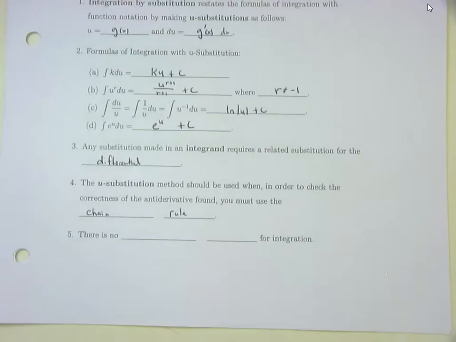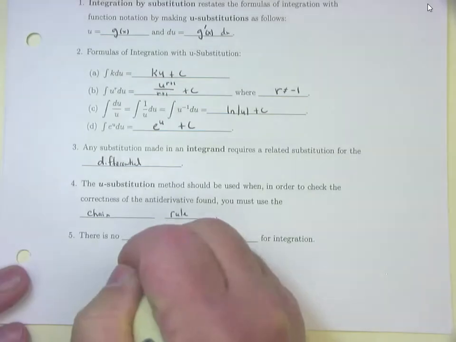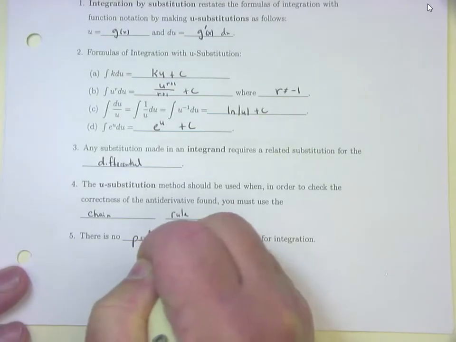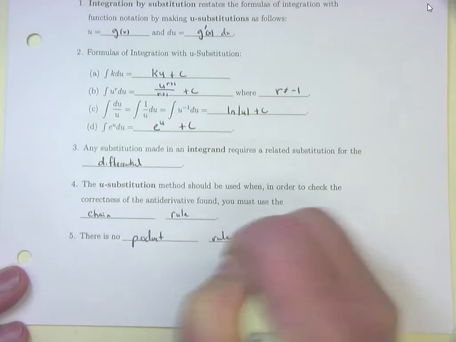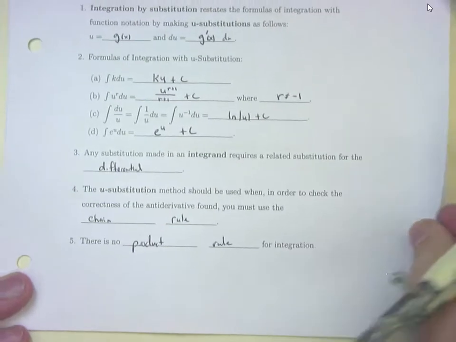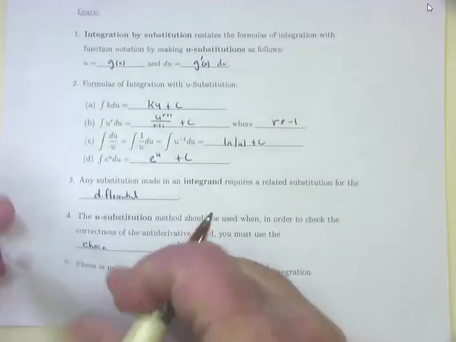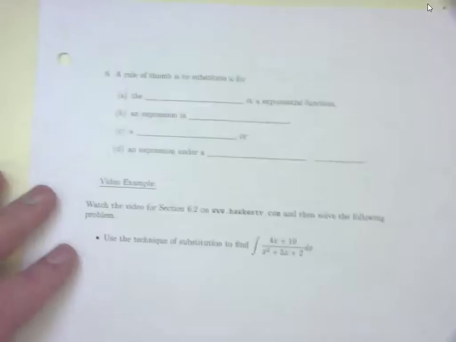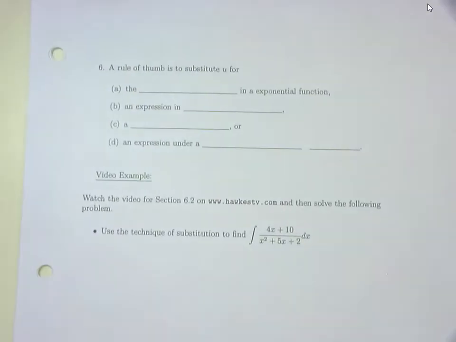There is no product rule for integration. So you would use it for that, okay? There's no quotient rule either, okay? So, a rule of thumb is this, all right?